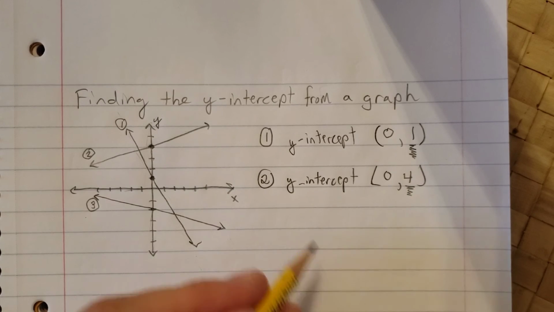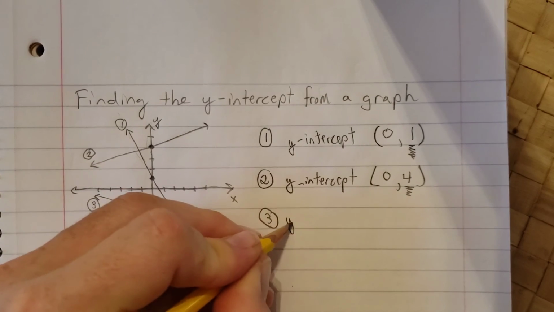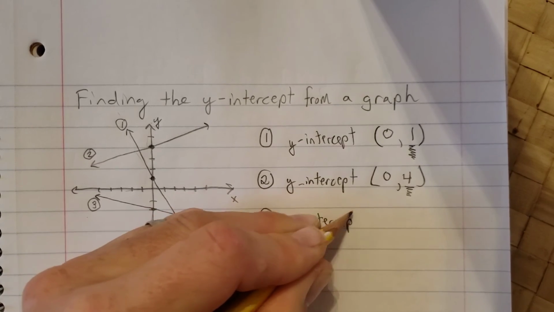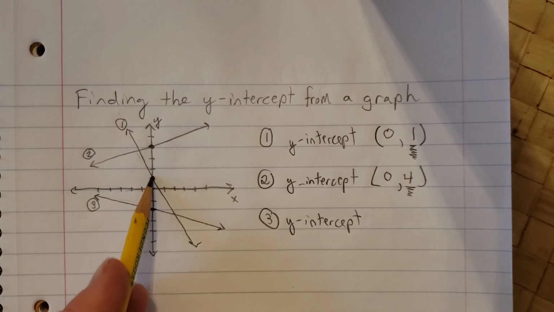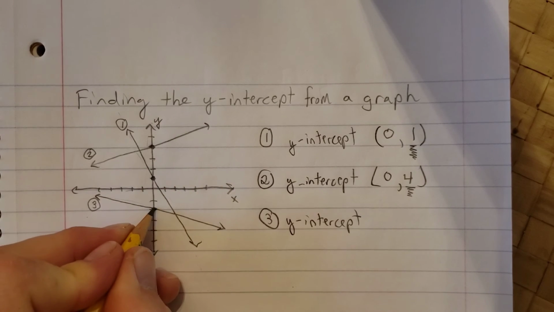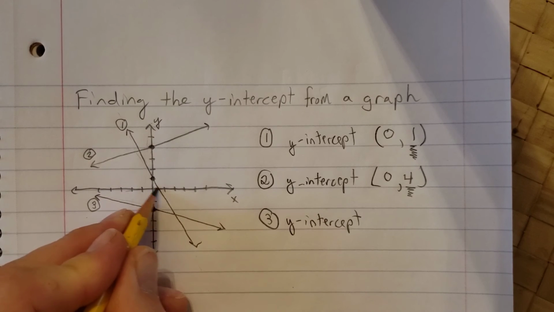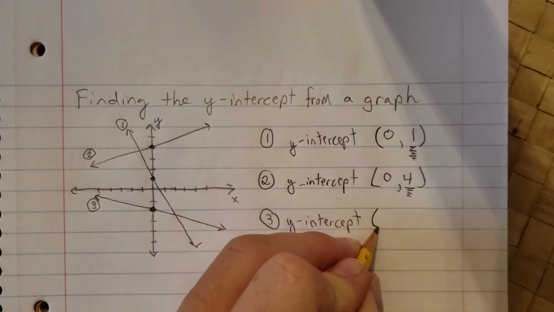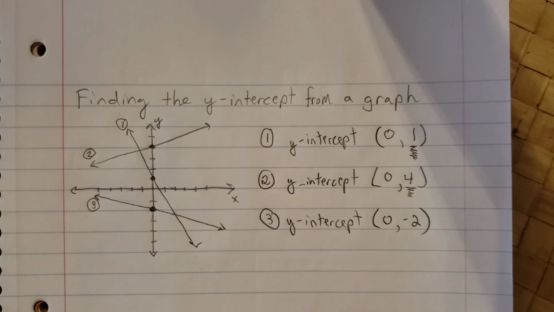Okay, last one, let's see if you can do it on your own. What is the y-intercept for line 3? We follow that line, we see where it crosses, and that's right there. Start at the origin, 0 over, 1, 2 down. So that's (0, -2). All right, that's where we're going to stop today.